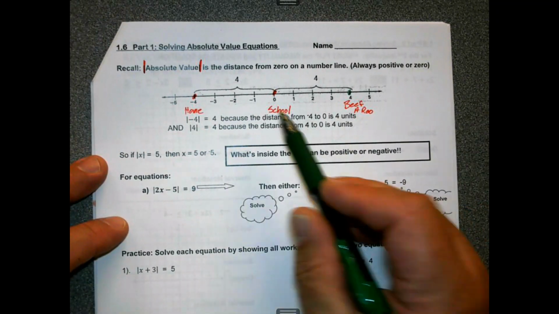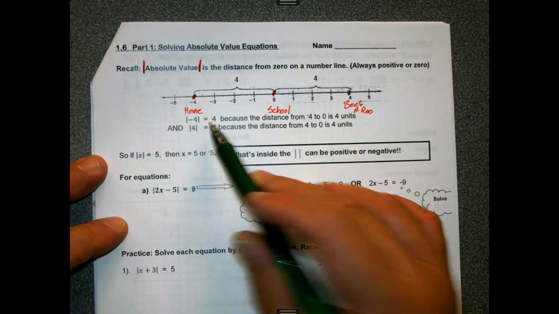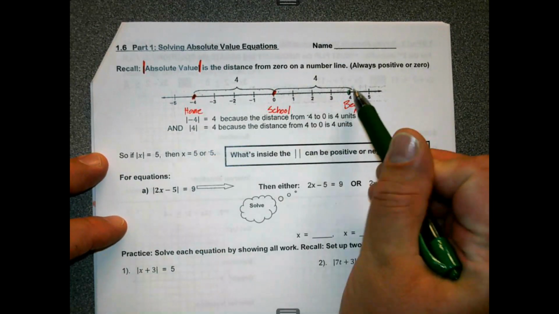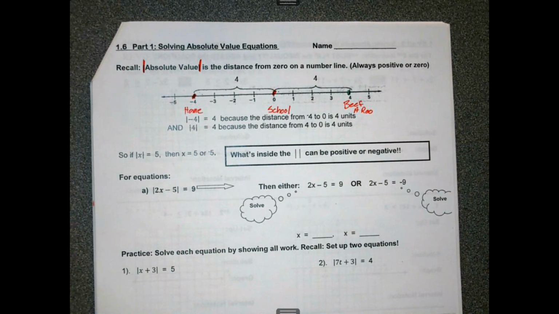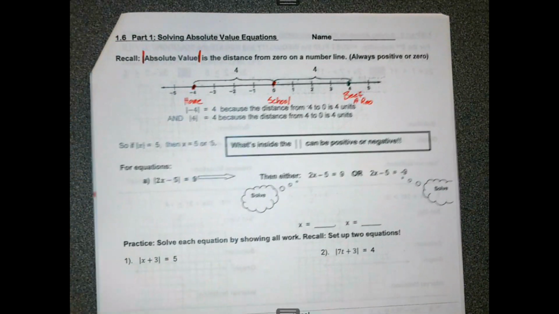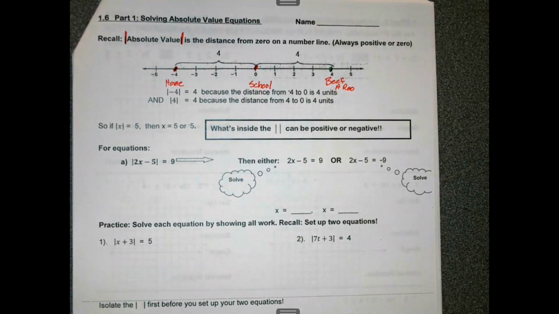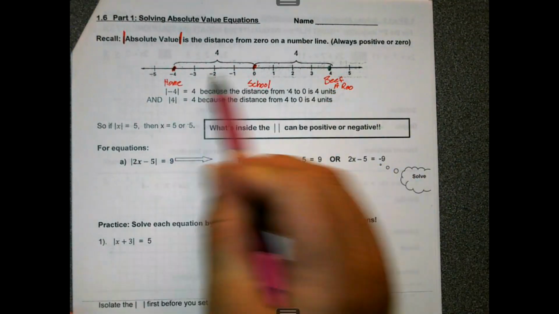So, in every absolute value equation, we have to consider both of these locations. And that's why you have two problems in every absolute value equation, because you have to consider both of these points.